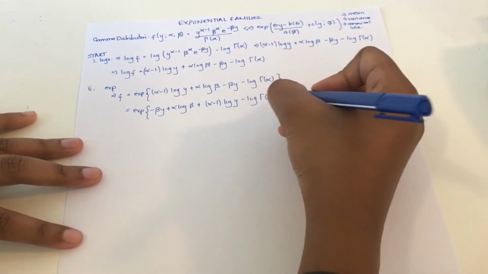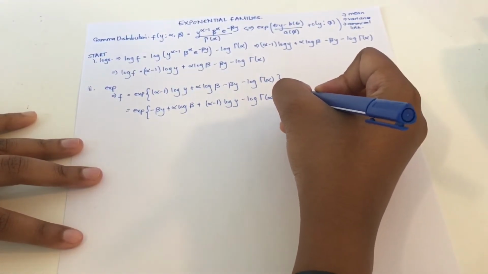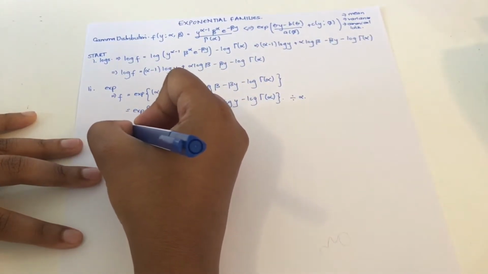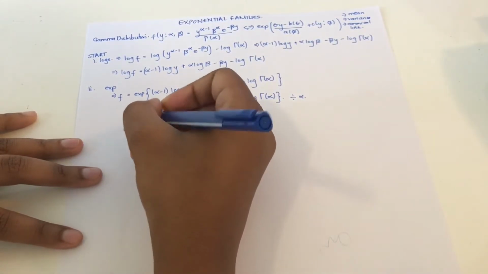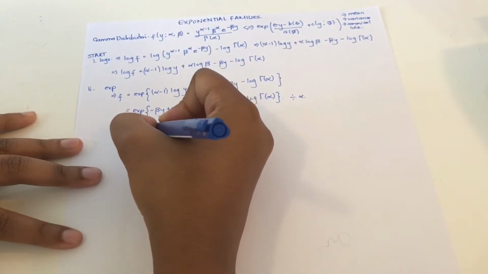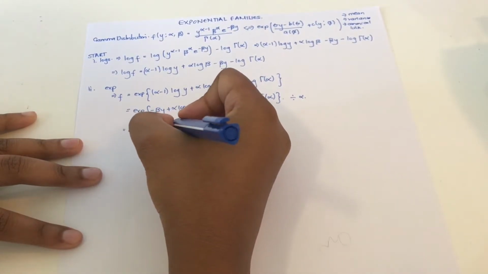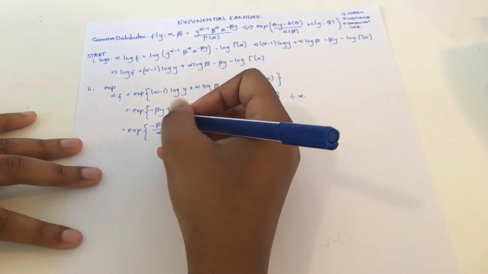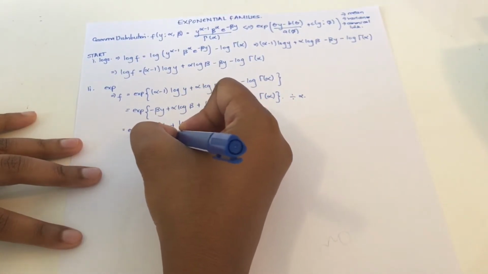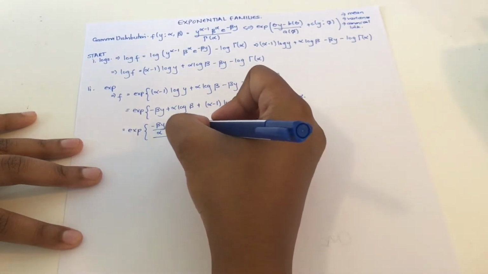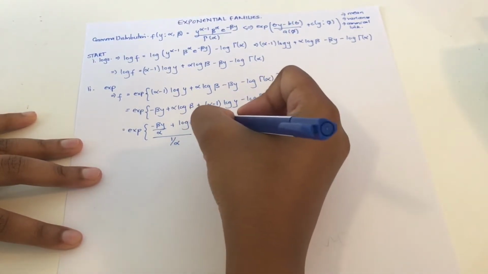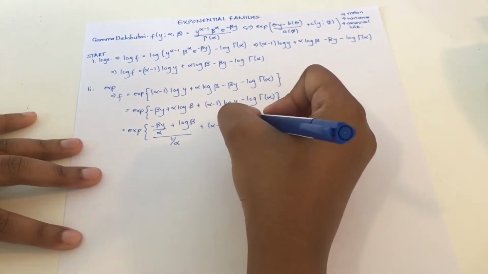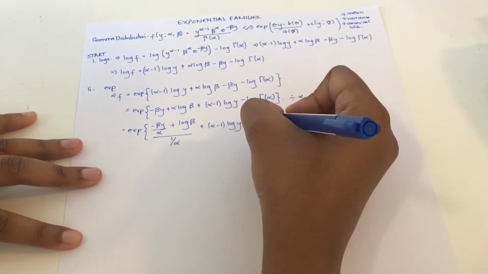I am putting like terms together in order to make it simpler, and I'm going to divide by alpha because I'm trying to make it look like the exponential family. So when I divide by alpha, I get exponential of minus beta y over alpha plus log beta over 1 minus alpha plus alpha minus 1 log y minus log gamma function of alpha.